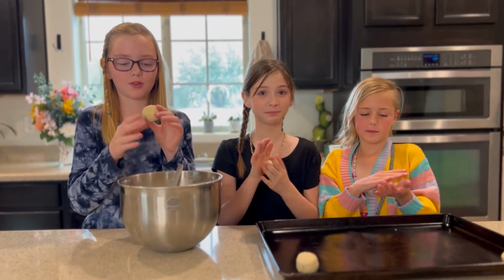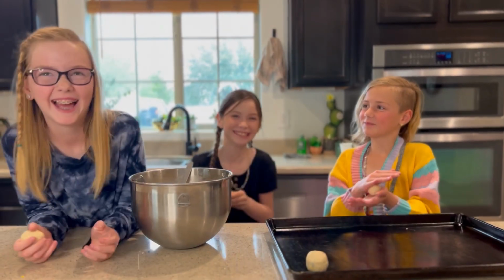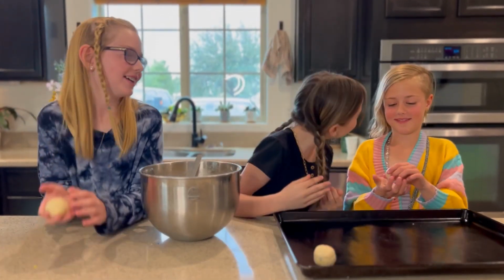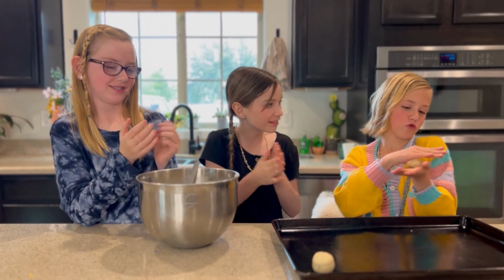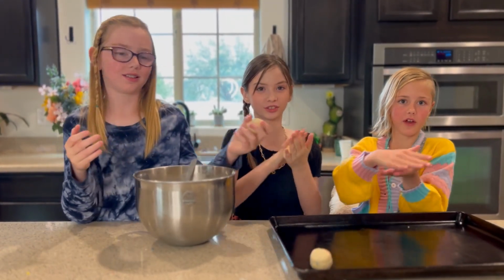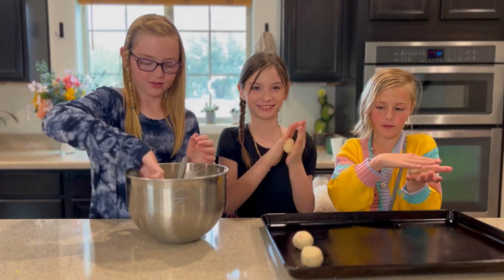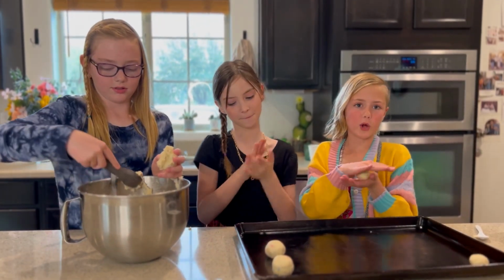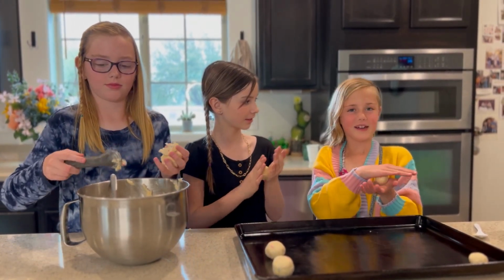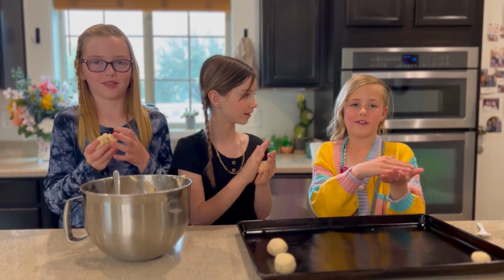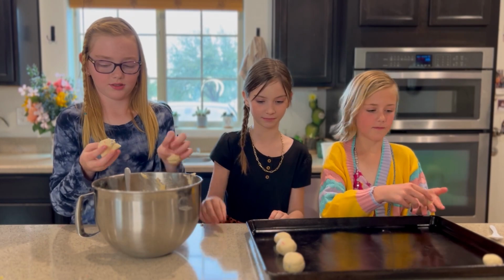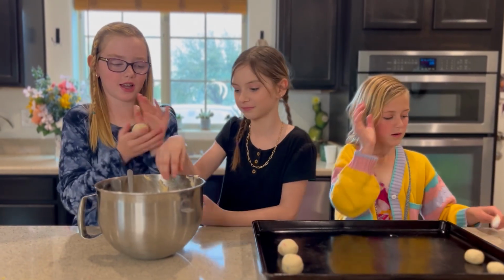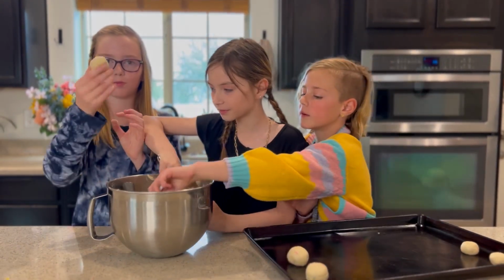To ball it up, you don't need to squish it. You need to roll it with the palms of your hands. Gently with the palms of your hands. You can ball it off softly with your palms. And then all you need to do is place it on the pan. You can make it in any size, but about this is pretty good.